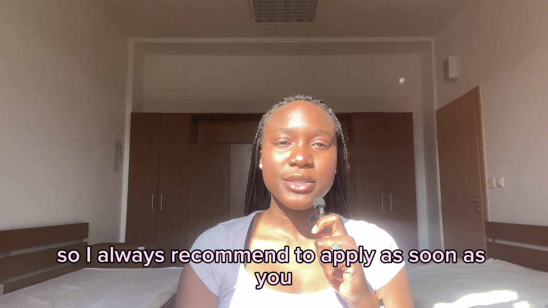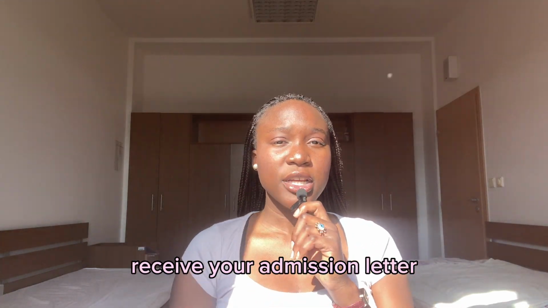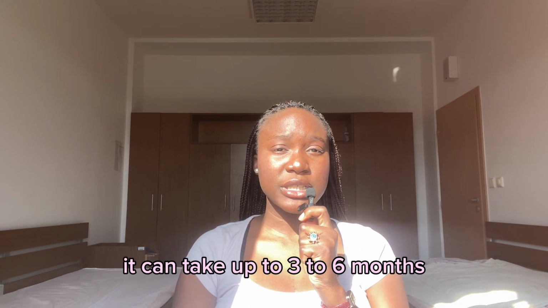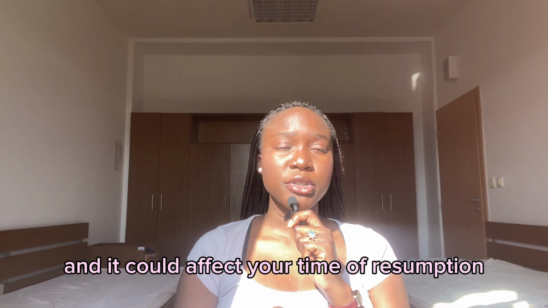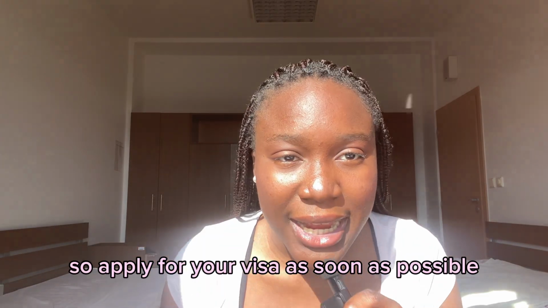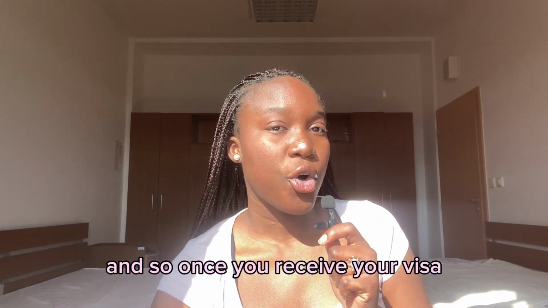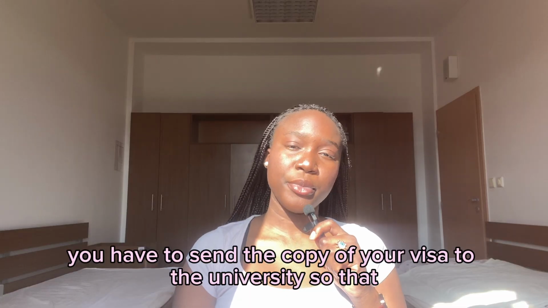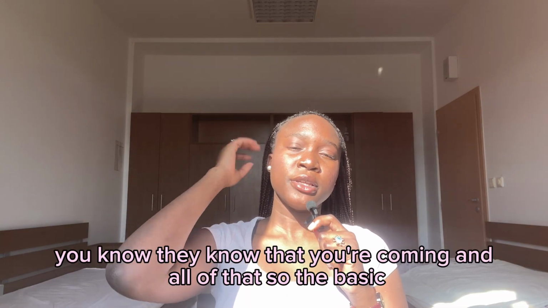So I always recommend to apply as soon as you receive your admission letter, just because the visa process takes a long time. It can take up to 3 to 6 months, and it could affect your time of resumption. So apply for your visa as soon as possible. And once you receive your visa, you have to send a copy of your visa to the university so that they know that you're coming and all of that.